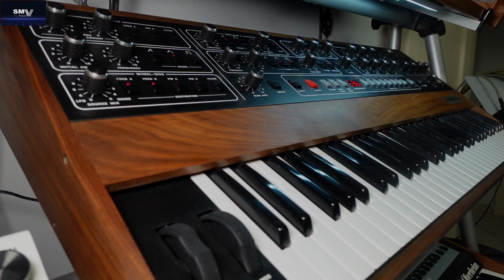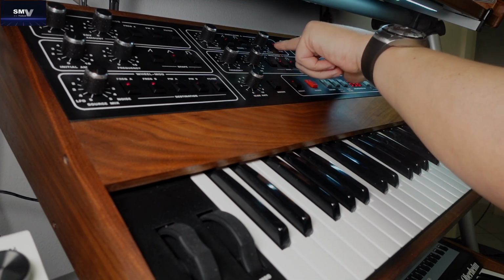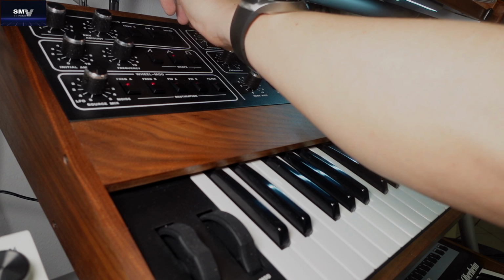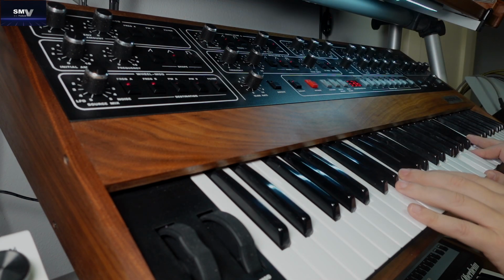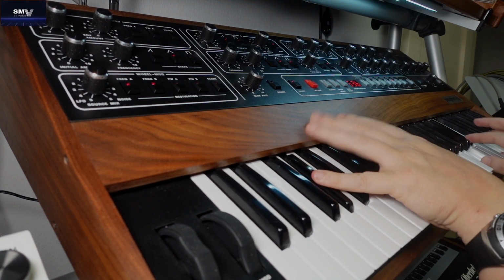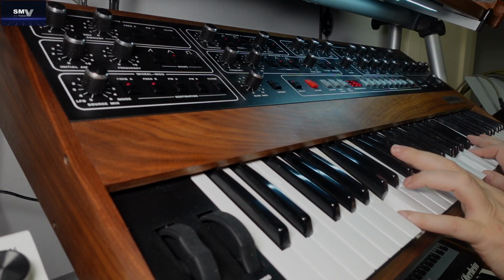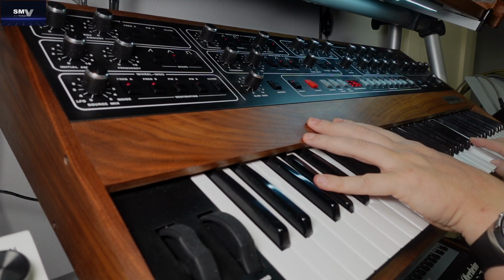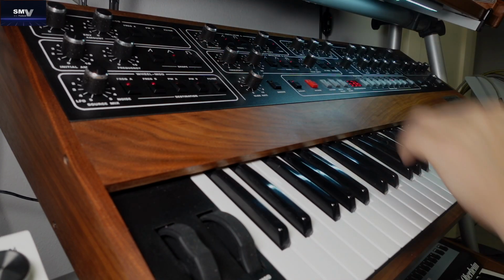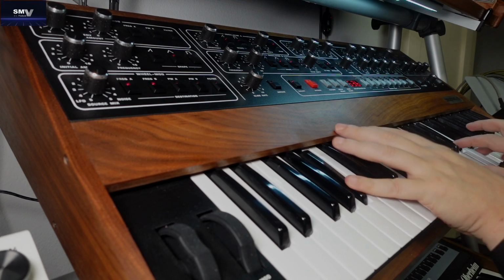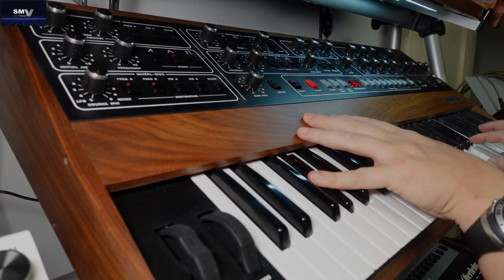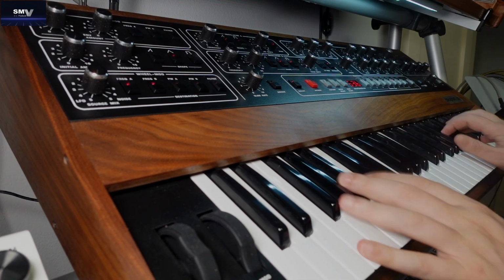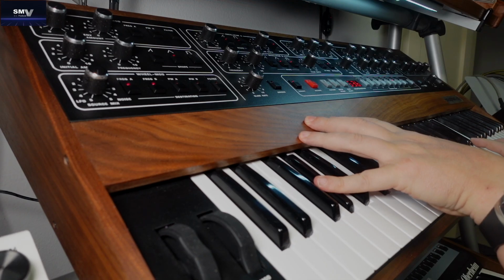Another thing that I didn't mention is to switch on the sync button. Oh, it's beautiful. Incredible.